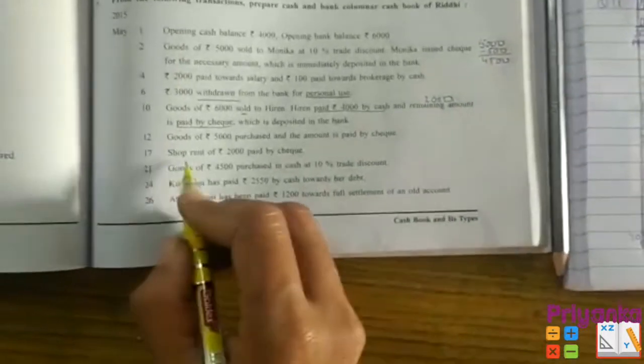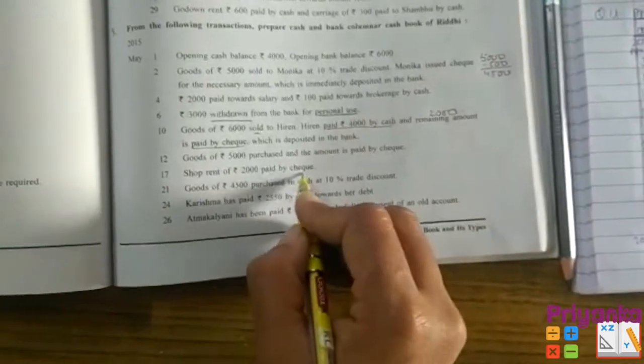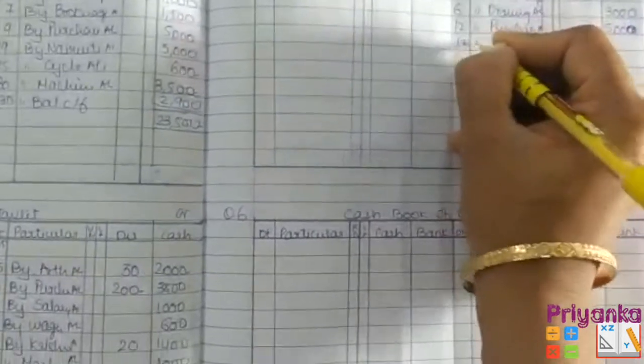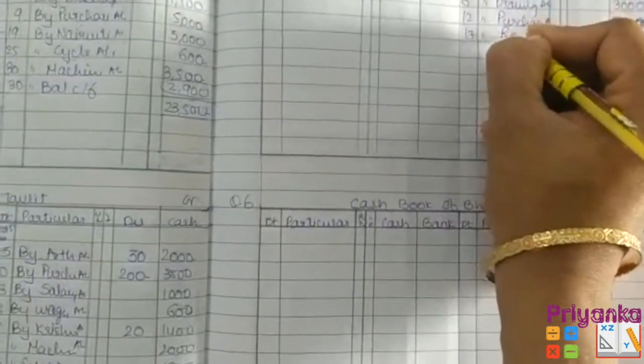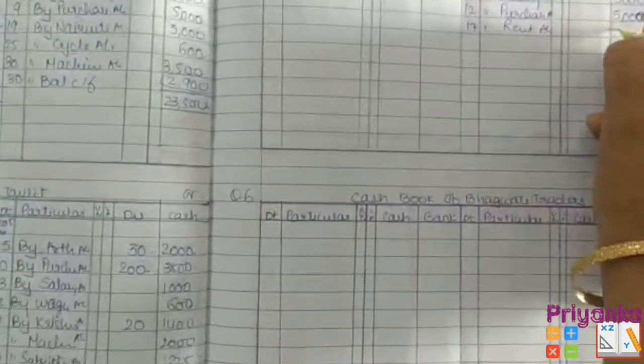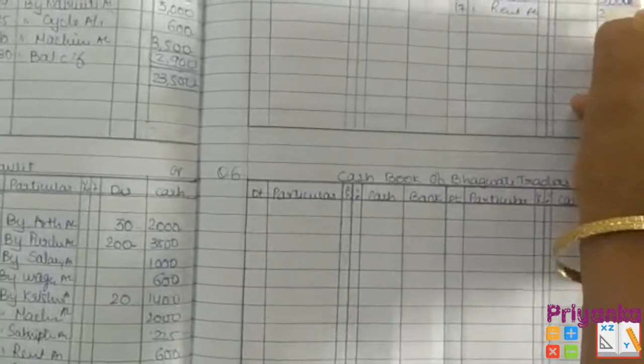Next, 17th one, shop rent of rupees 2,000 paid by check. So again money is going out, go to the credit side, 17, and paid rent account and paid by check. So write down in the bank column 2,000.